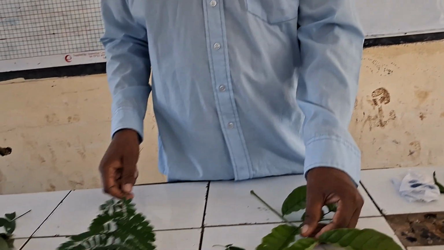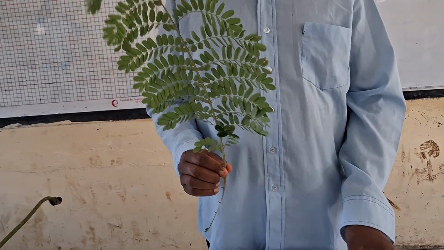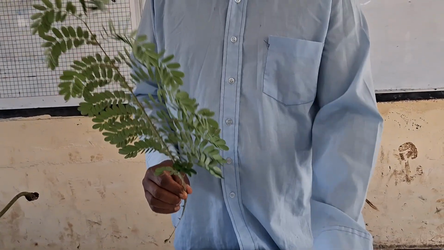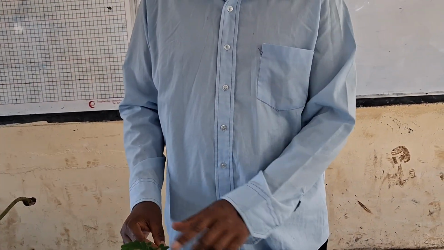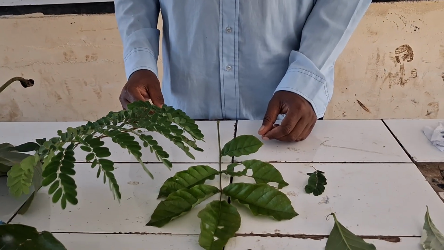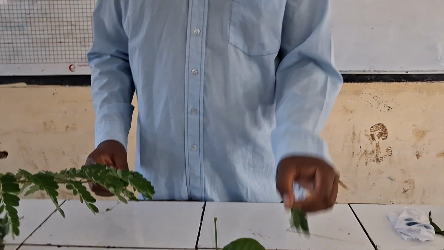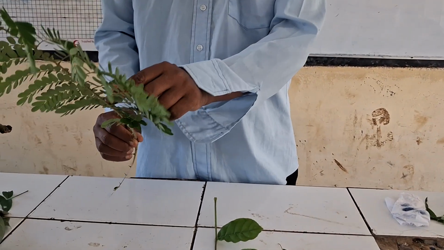Now we have another leaf here. All of these three are pinnately compound. These three: this one, and this one. All of them are pinnately compound. But this one is unipinnate, this one is unipinnate, and this one is bipinnate.